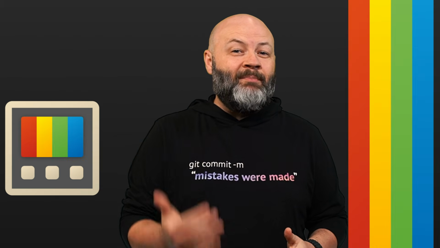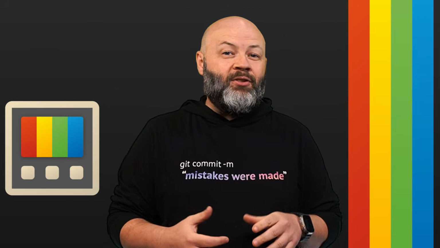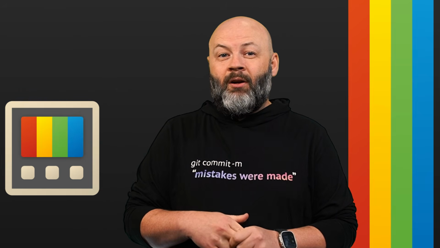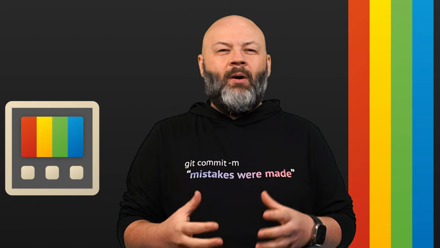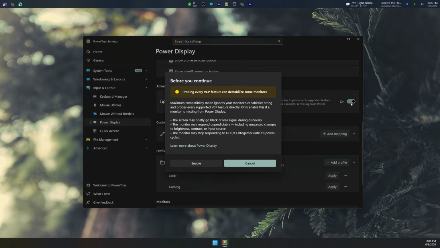Power Display also gets a big round of updates with things focused on reliability, like faster startups, better monitor detection across reboots, and more consistent settings. There's also a max compatibility mode that allows it to identify more monitors easier.